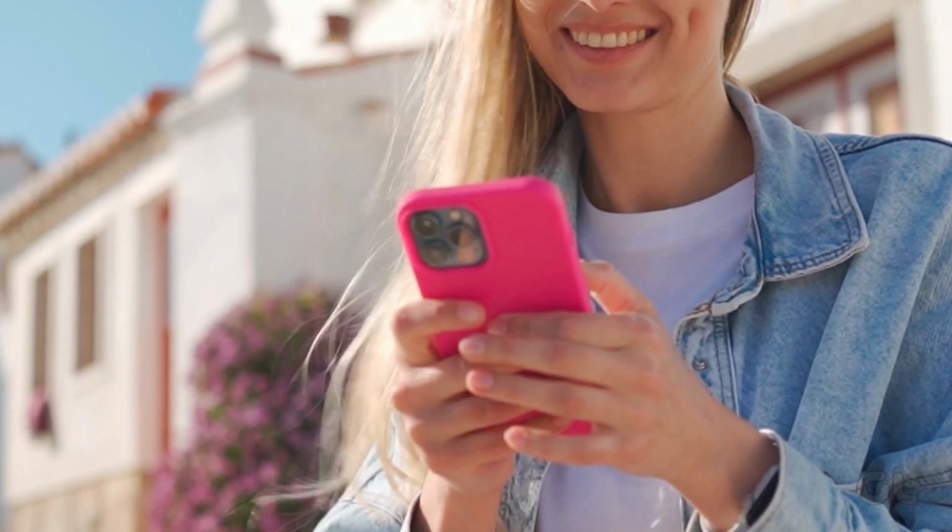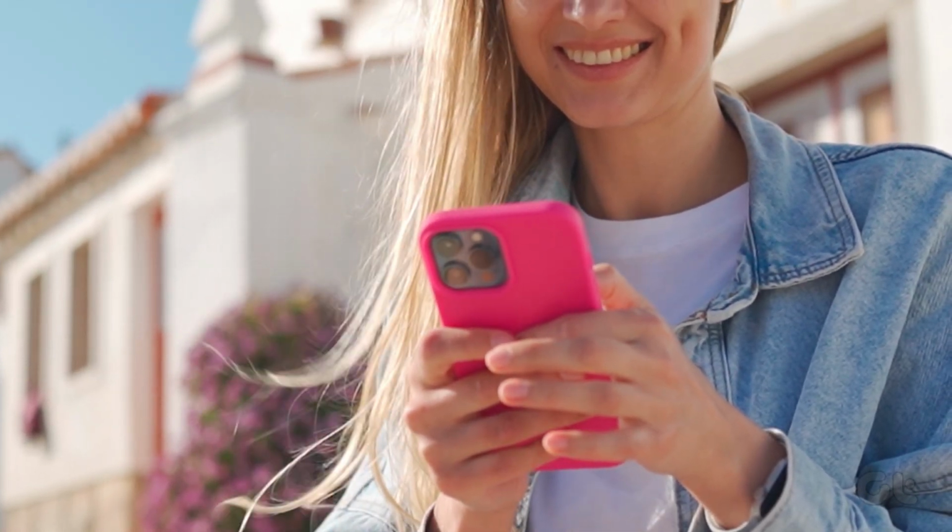Hopefully, this video will surely help you reclaim lost storage space on your iPhone.